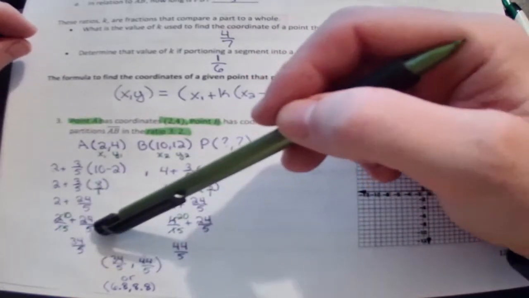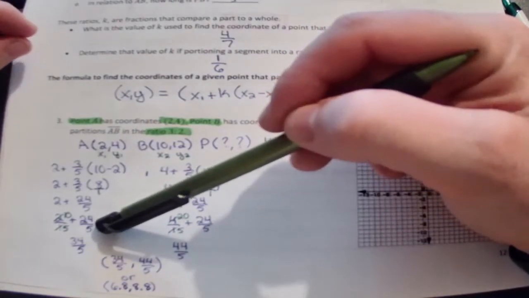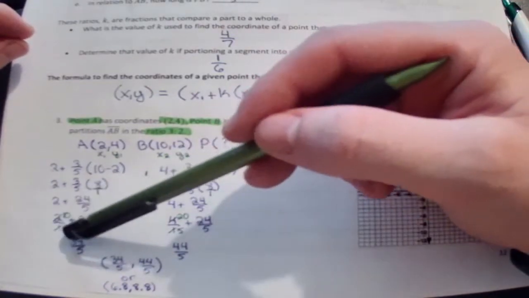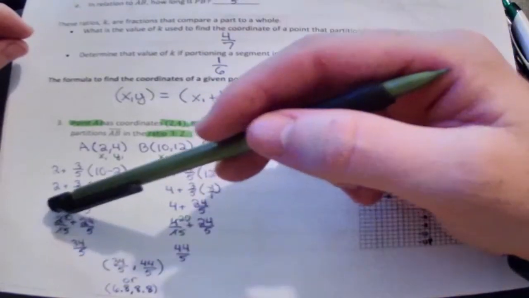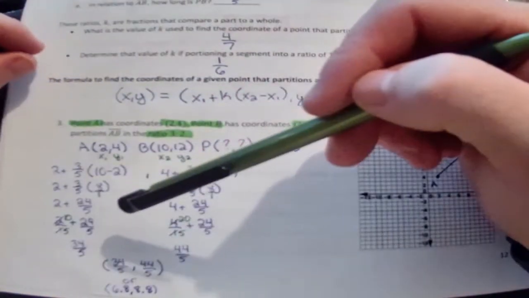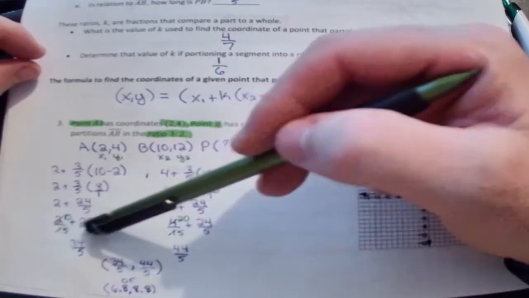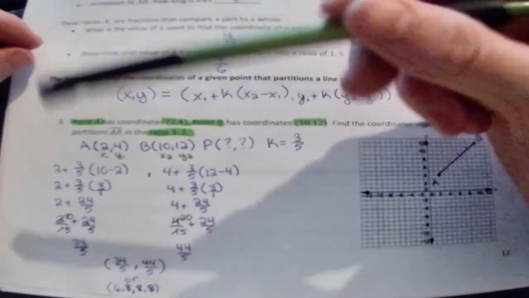Now when you add fractions, they have to have the same denominator. So in order to make 2 have the same denominator, I had to multiply the top by 5. So now I have 10 over 5. Now 10 plus 24 got me 34, and the denominator stays the same, so I still have 5.